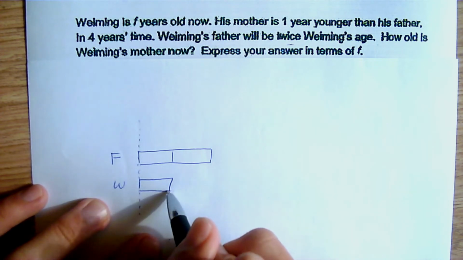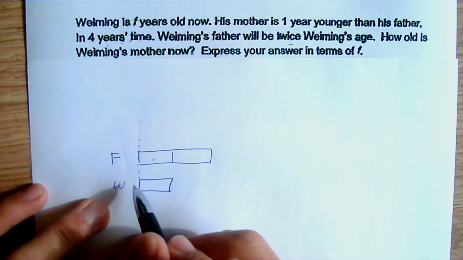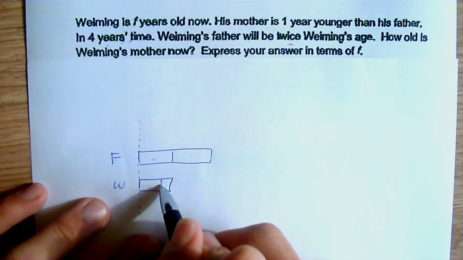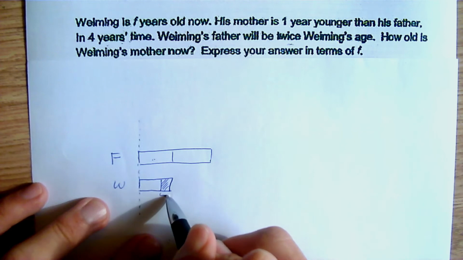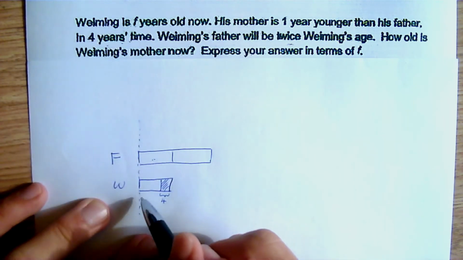And we know that he only has this 1 bar after 4 years, right? Because only in 4 years' time the father is twice the age. Which means that part of Wei Ming's age is actually 4 years. So I'm going to draw a 4 years over here. And his original age is what? F. That's the original age.